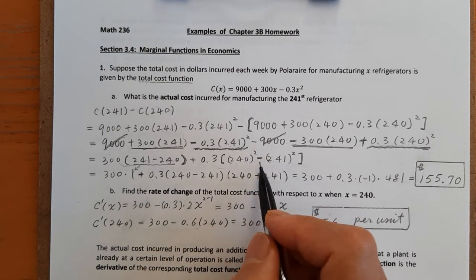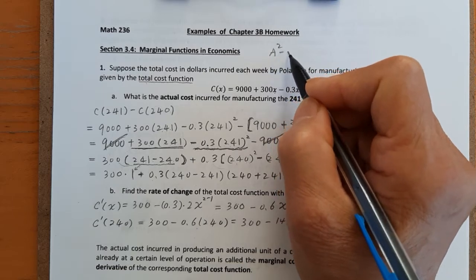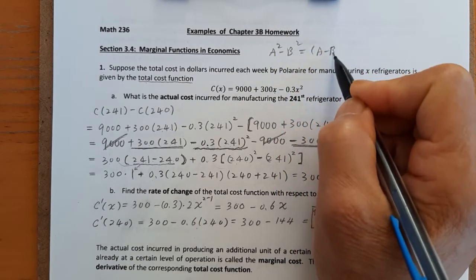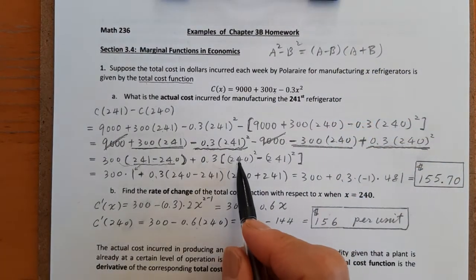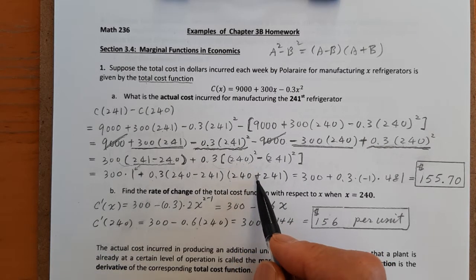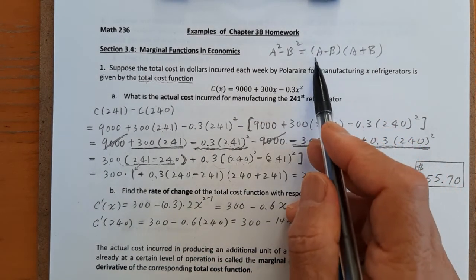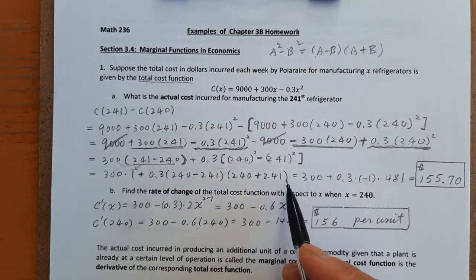And this use the formula: a squared minus b squared equals a minus b times a plus b. So it's 240 minus 241 times 240 add 241.